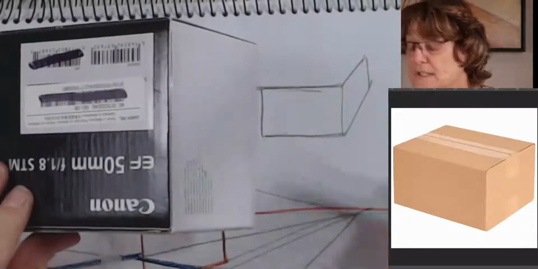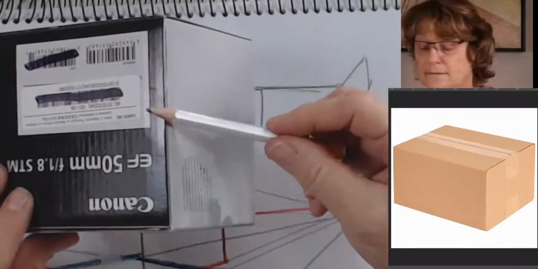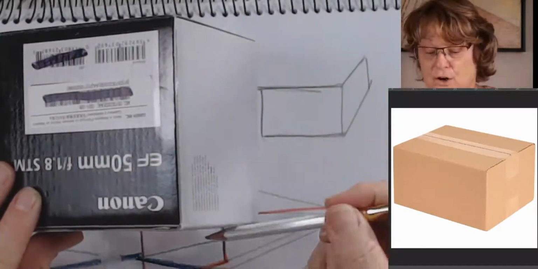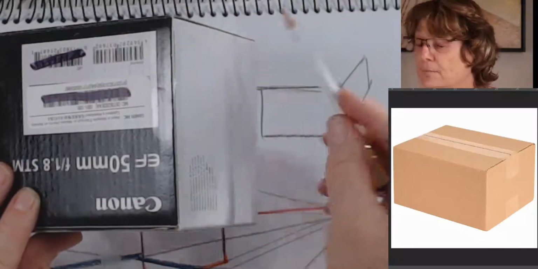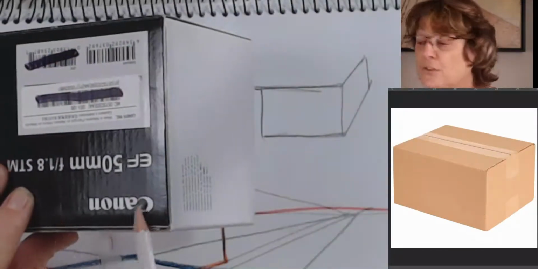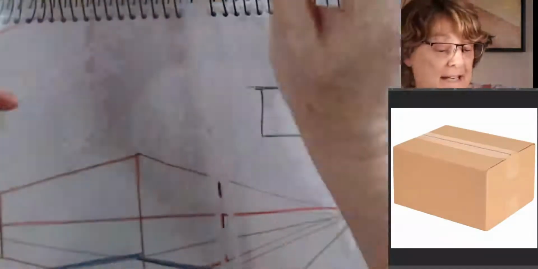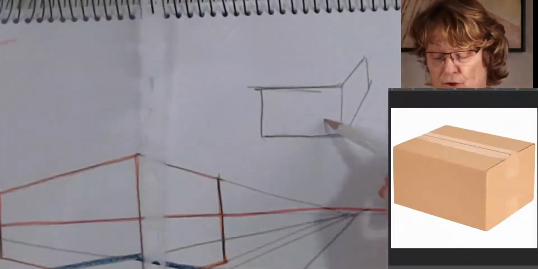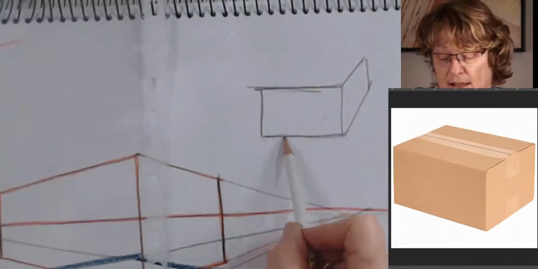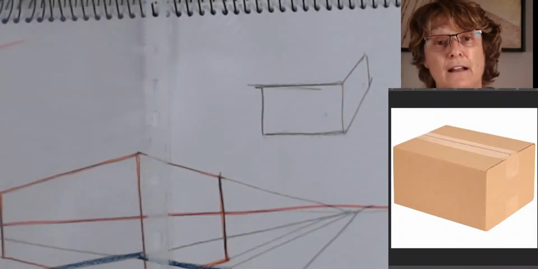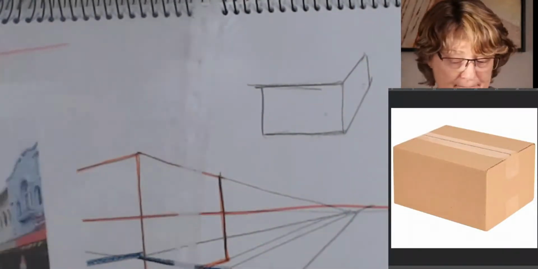As soon as you can see a corner, then these lines are no longer parallel. That one's definitely not parallel, so that's fine, but this one can no longer be parallel. So that is an incorrect drawing. As soon as you can see two sides, these cannot be parallel. Good thing to remember.